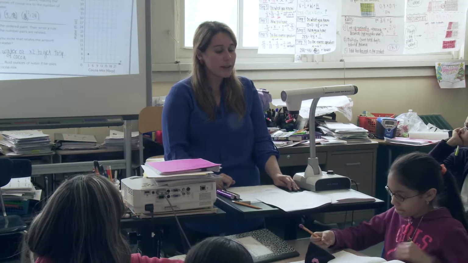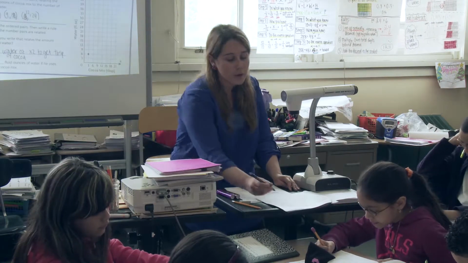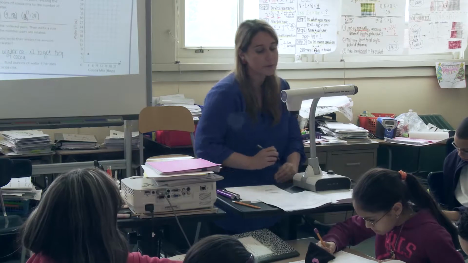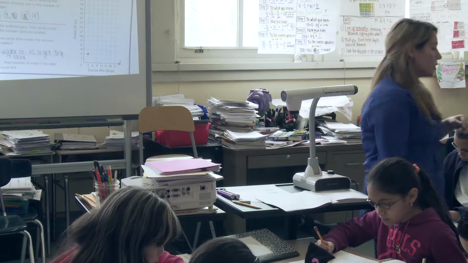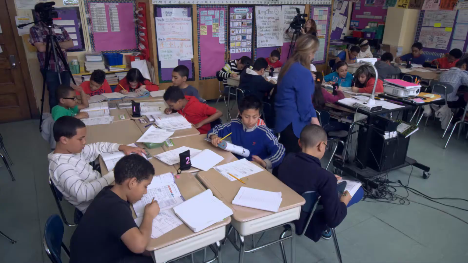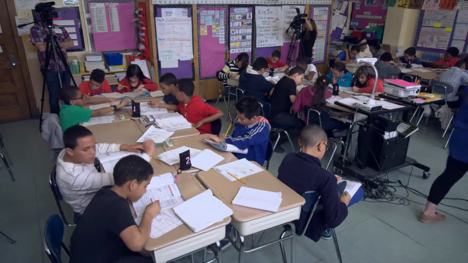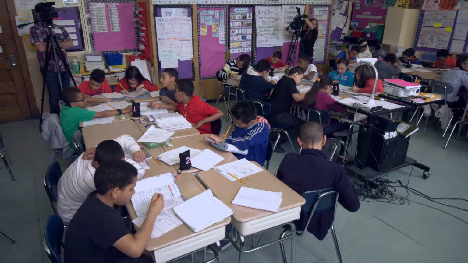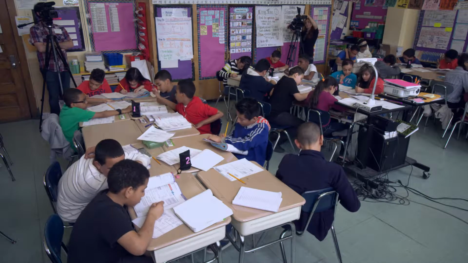Go ahead and connect, please, or plot the rest of the ordered pairs. You and your neighbor can check in with each other. I'm going to be checking in with someone, please.